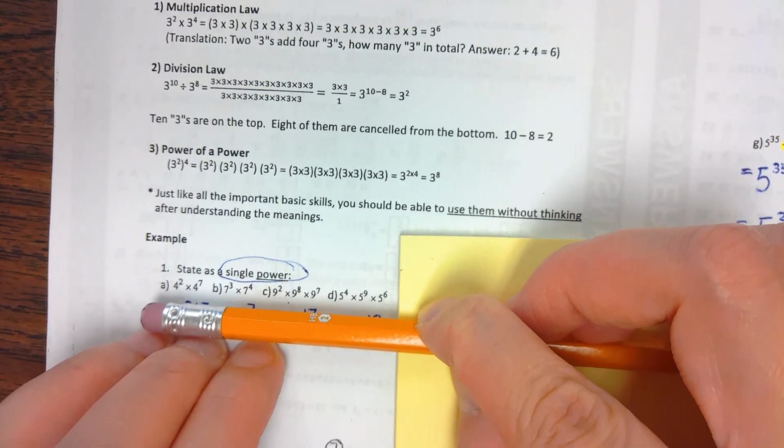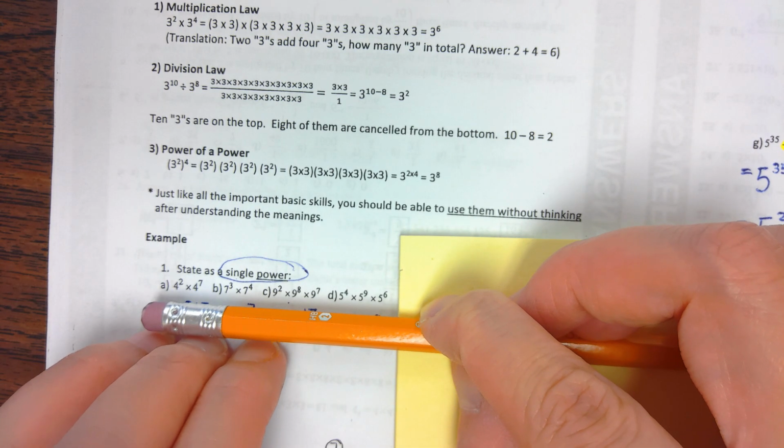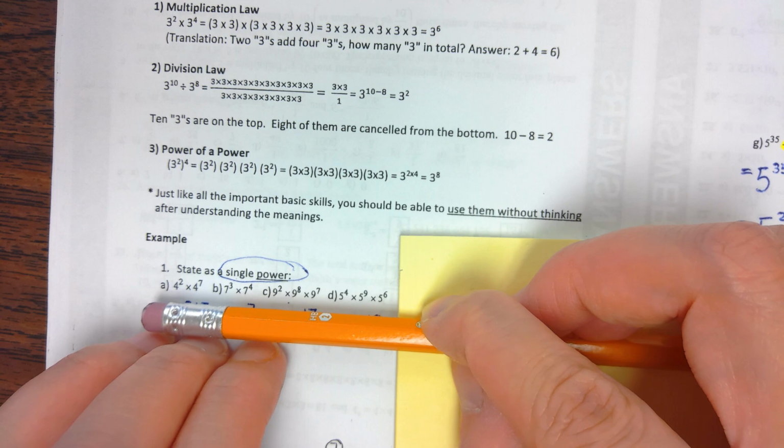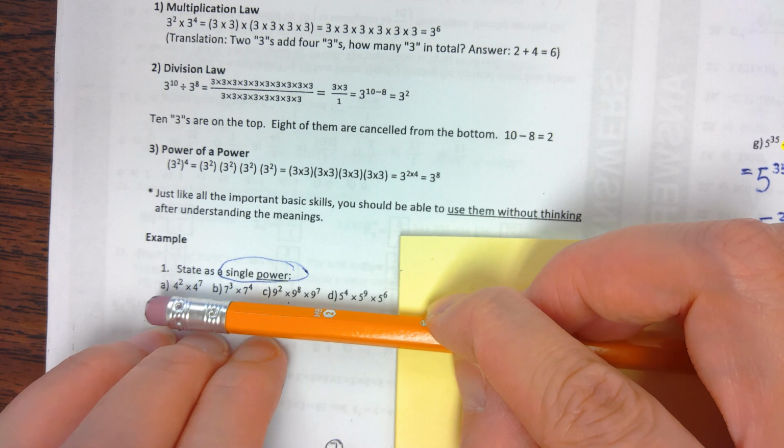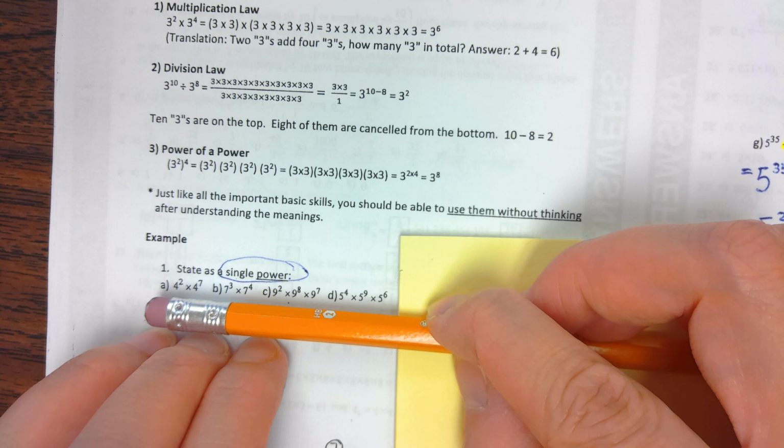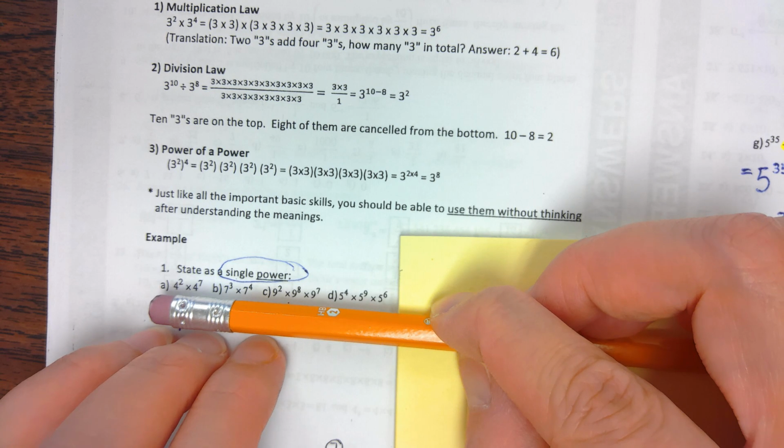Let's try some of these examples. State as a single power. Okay, so 1A, Noel? 1A? 7?